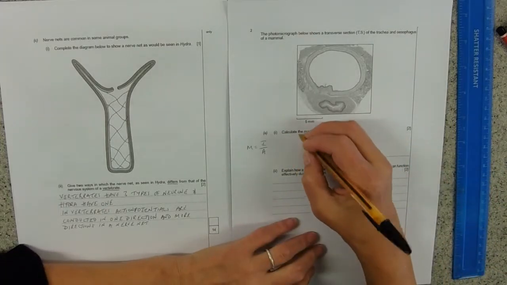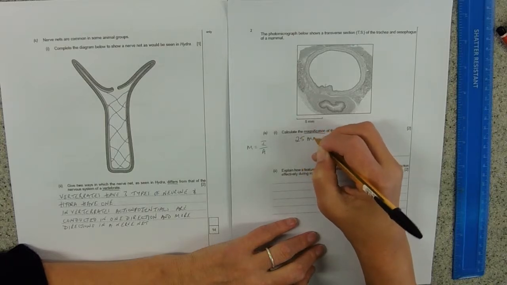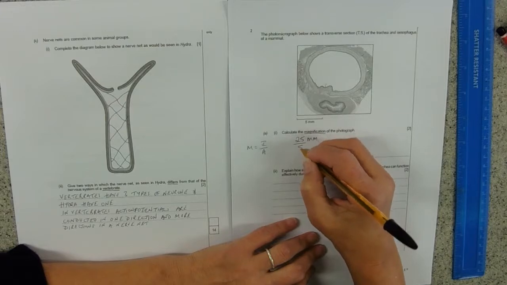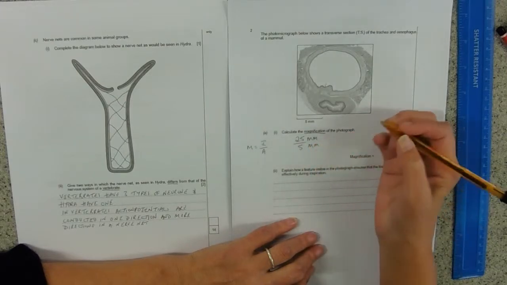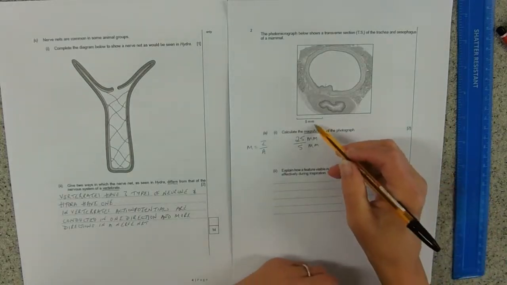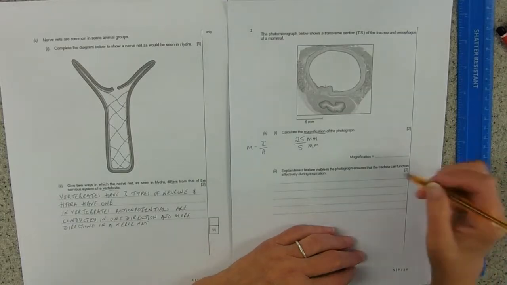So measure the scale bar, so 25, and it's in millimetres because I've measured it in millimetres, over 5, and again millimetres, so we're in the same units. That's the thing to watch out for. If you've got micrometres here, you're going to need to make everything into micrometres. We haven't on this occasion.